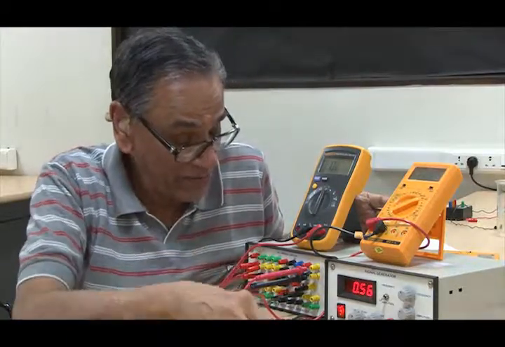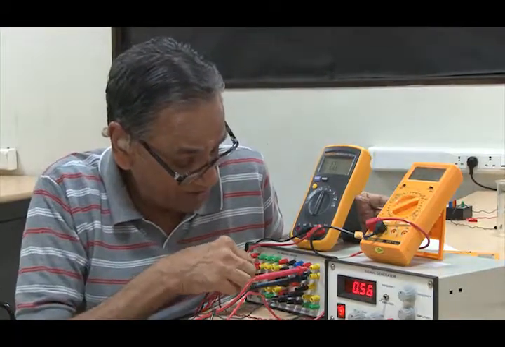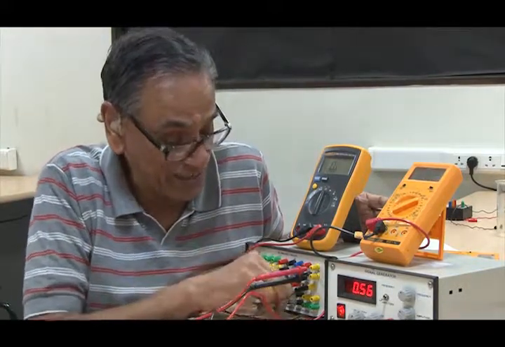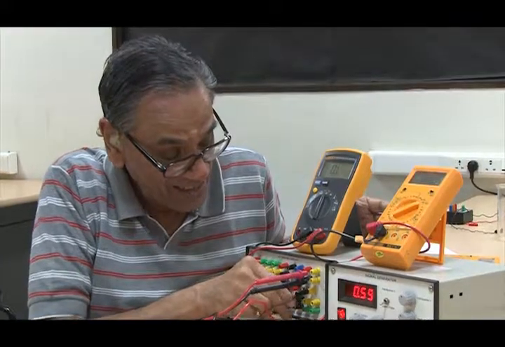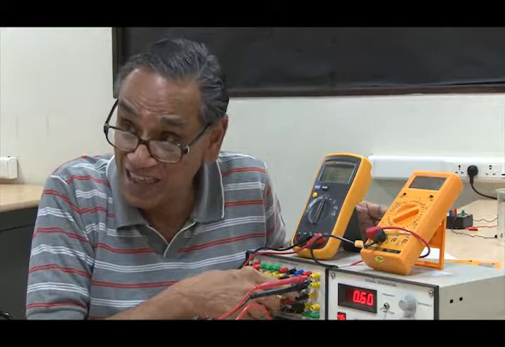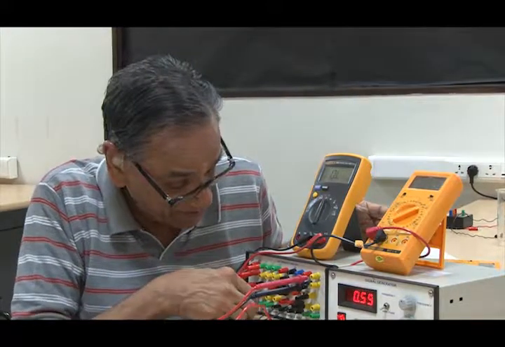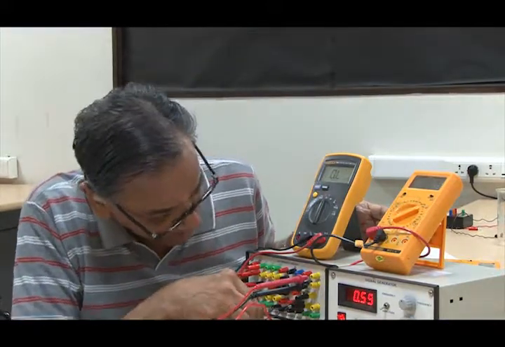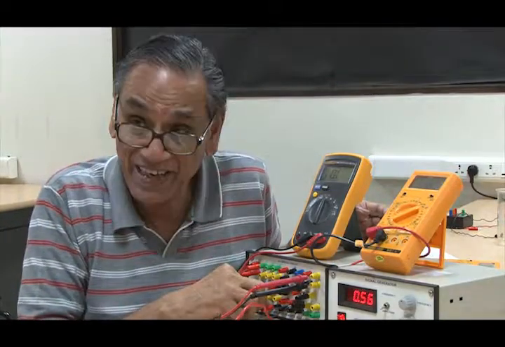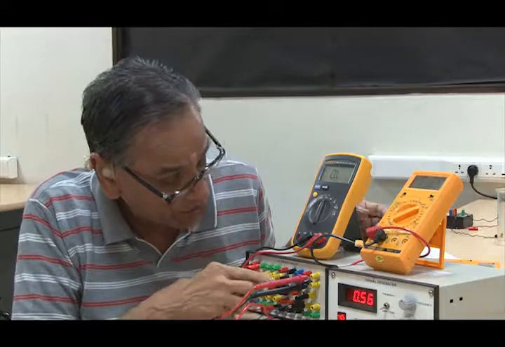In the Maxwell-Wien bridge, you have an inductance here, that is A is connected to a green terminal, this is connected to a yellow terminal, Z4 is a capacitance, and this is a resistance Z3 which you connect here, and now you can do the balance.